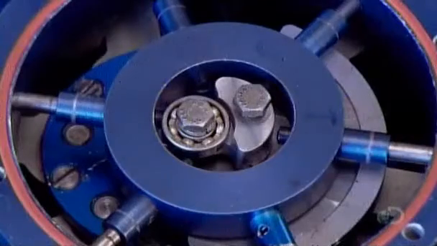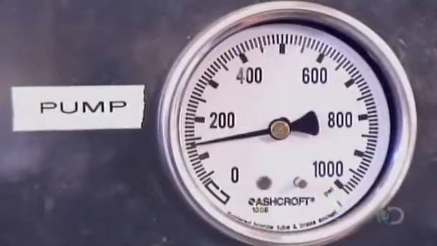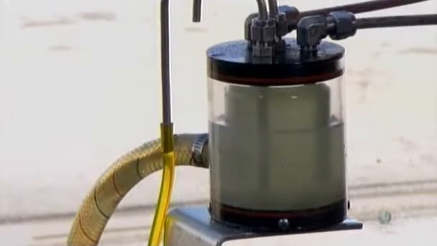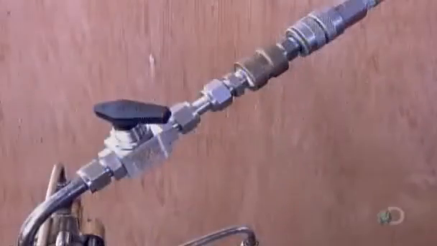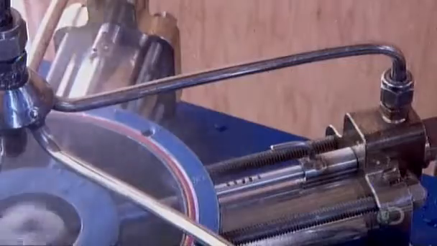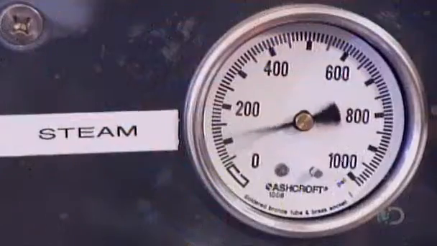The factory hooks up every completed engine for a couple of rounds of performance testing. First, a trial run using air pressure to check for leaks and to verify that all components operate correctly. If everything's fine, they then repeat the process with steam pressure.